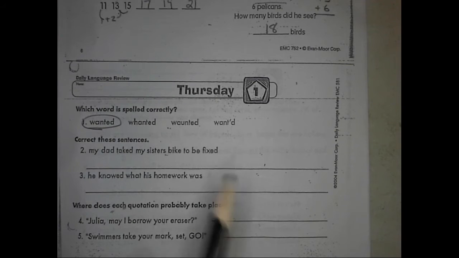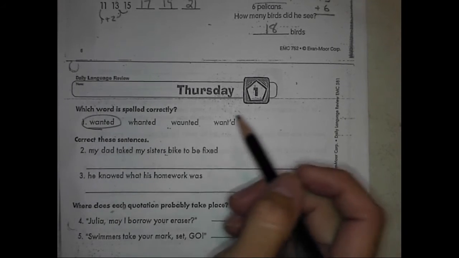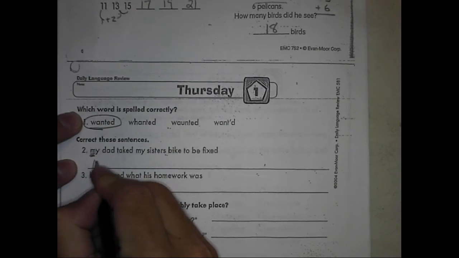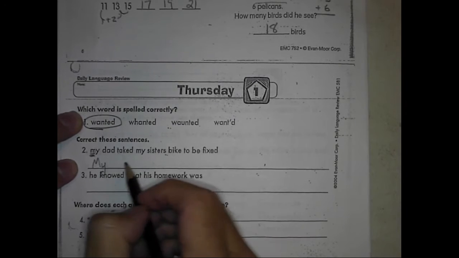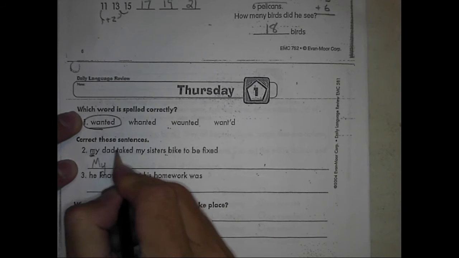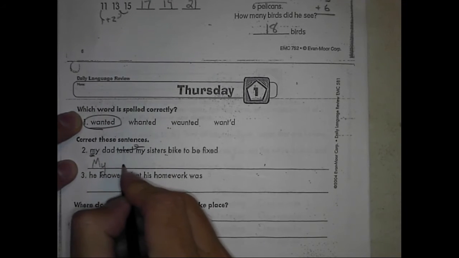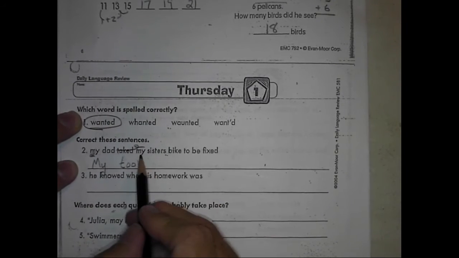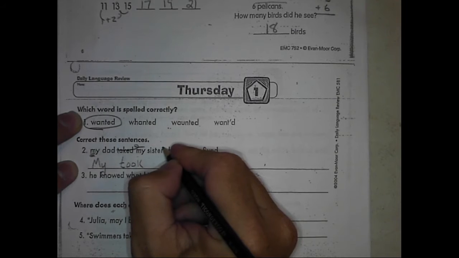And then we have, correct these sentences. My dad taked my sister's bike to be fixed. I don't even know where to start with this. There's so many things here. So my dad. We do not want this, so we're going to take out that and say my dad took my sister's. Oh, this one.